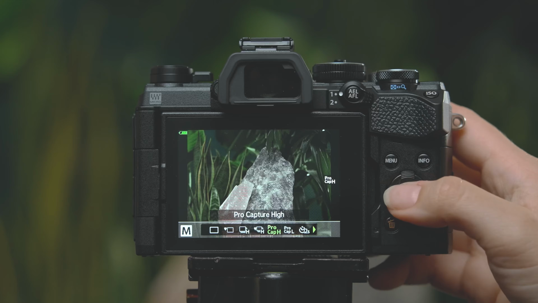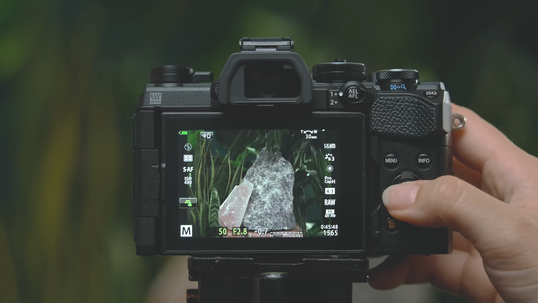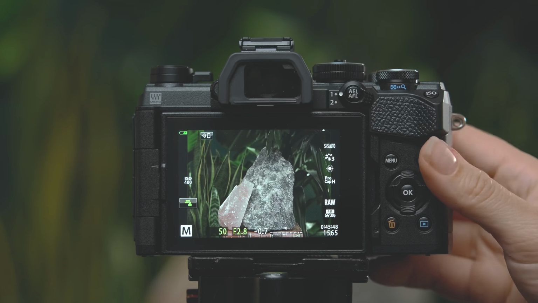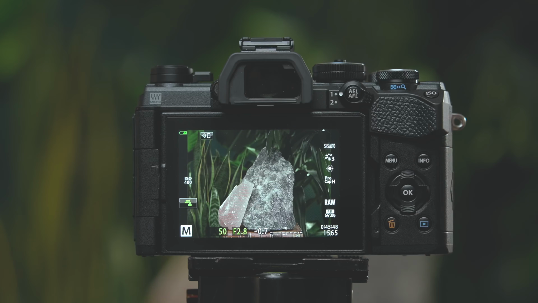In Pro Capture mode, when you press the shutter button halfway down, your camera will continuously buffer images to its memory, allowing you to capture a moment just before you even press the shutter fully.